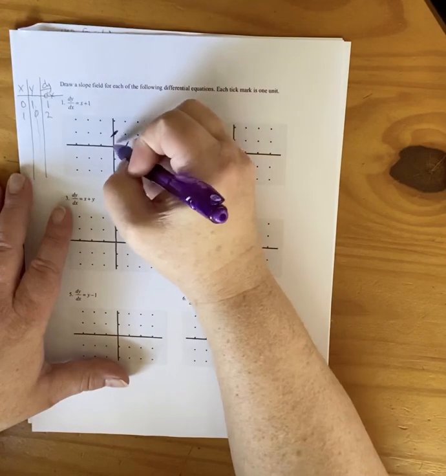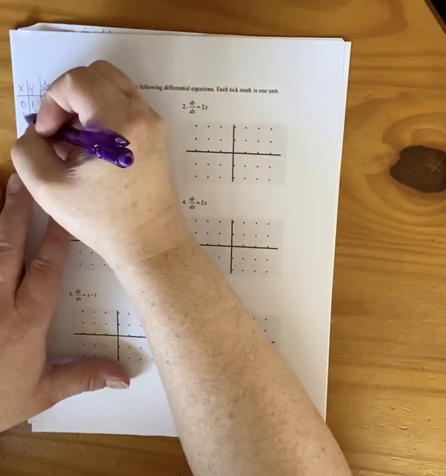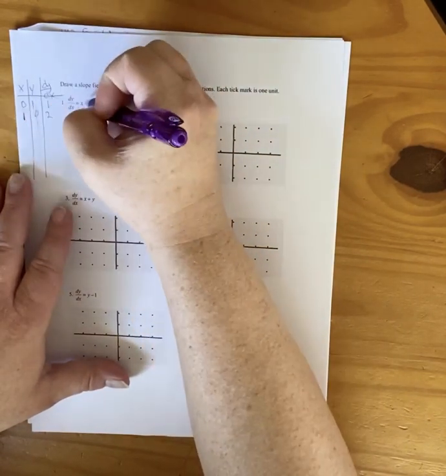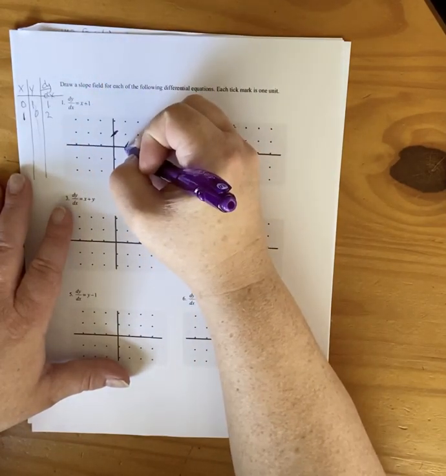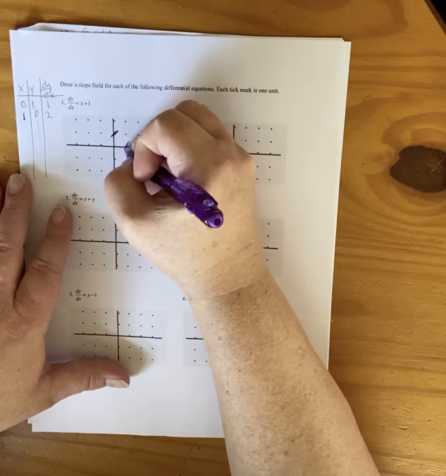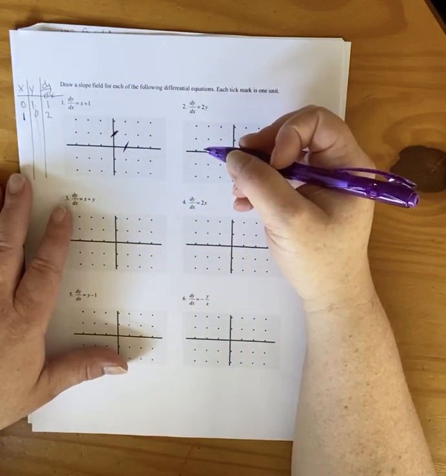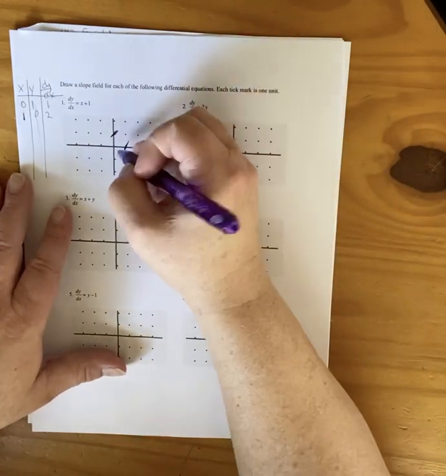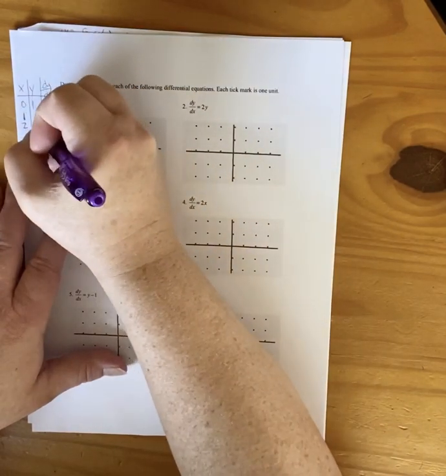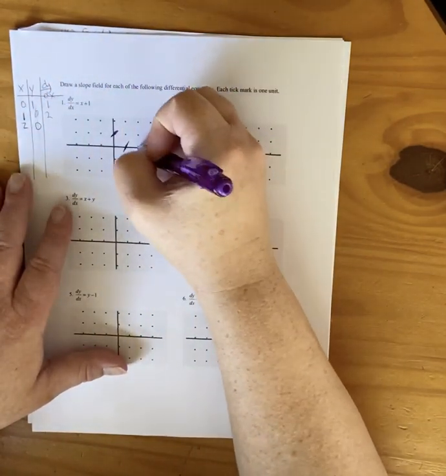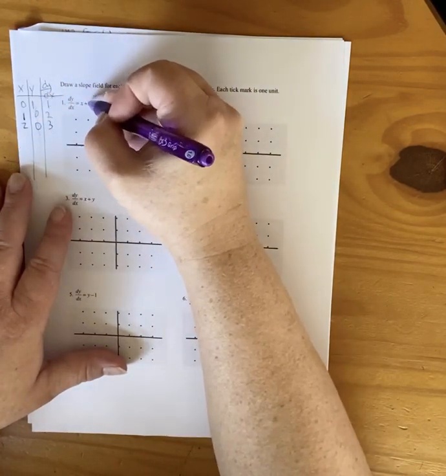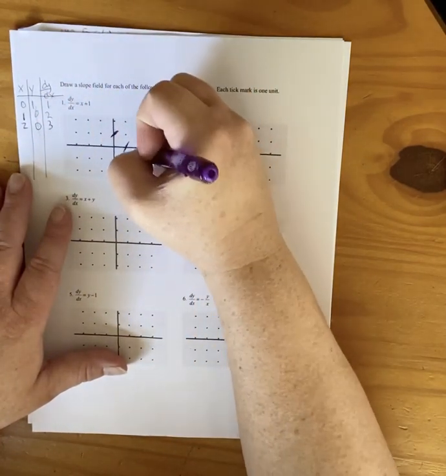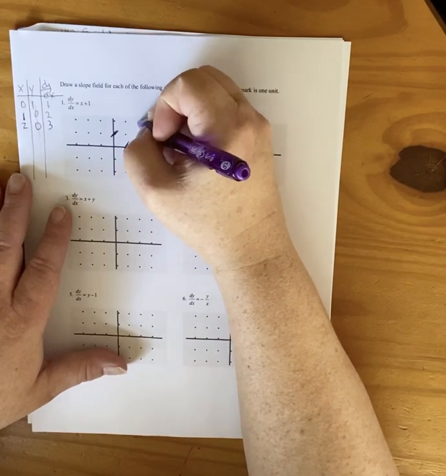If I have the point 1, 0 right here, I'm really only plugging in the x value because there's only an x in this differential. So 1 plus 1 gives me 2. So it's up 2 over 1. And there it is. Okay? So now if I plug in the point 2, 0. If I plug in 2, 0, 2 plus 1 is 3. So now I'm going to go to 2, 0, and I'm going to go up 3 over 1.